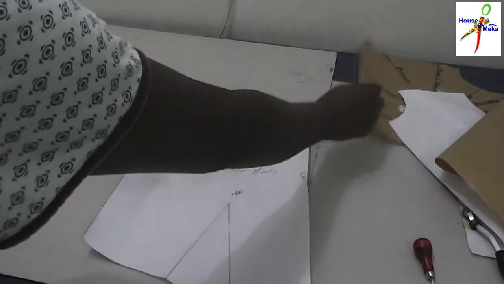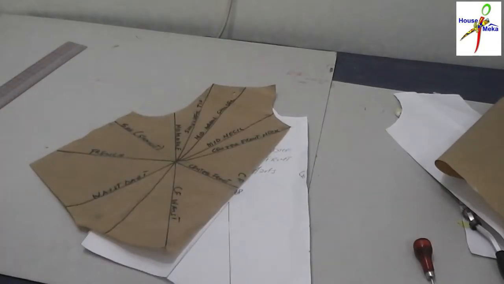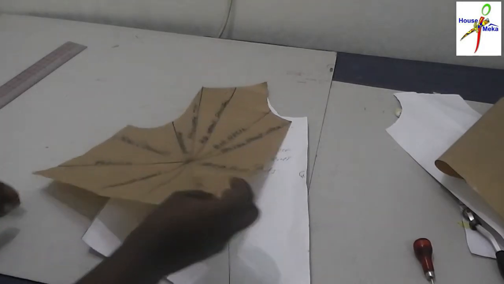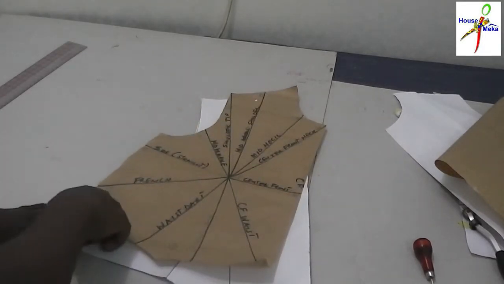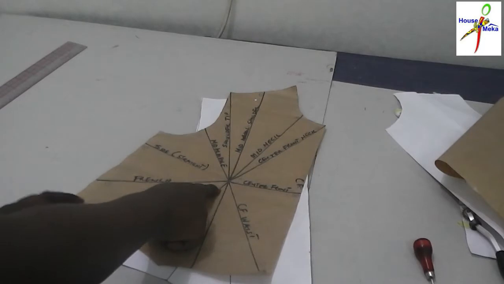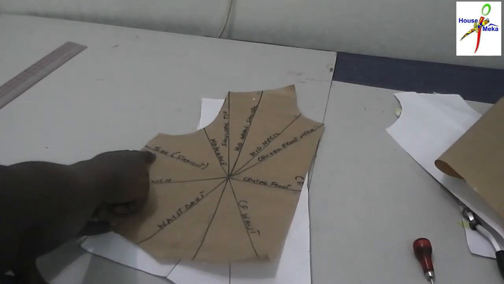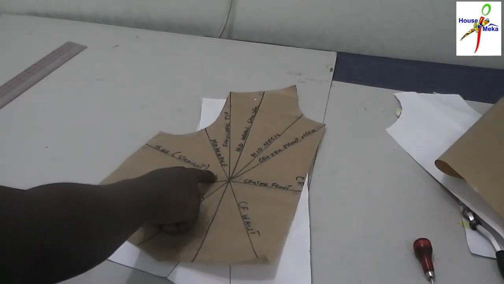I'm going to show you how to transfer to some other parts, and then you will do the rest yourself. We're going to do the French dart. We're going to do the side, that's the straight dart.